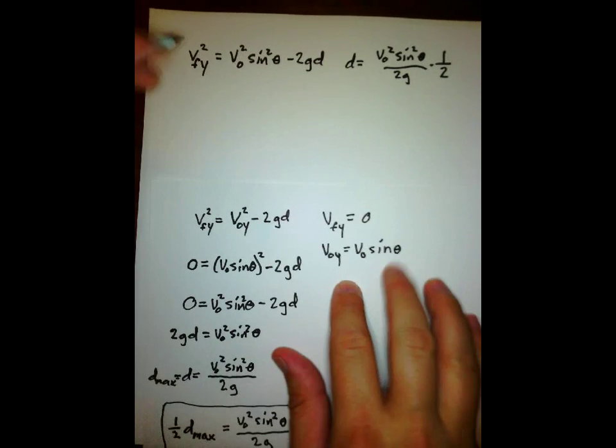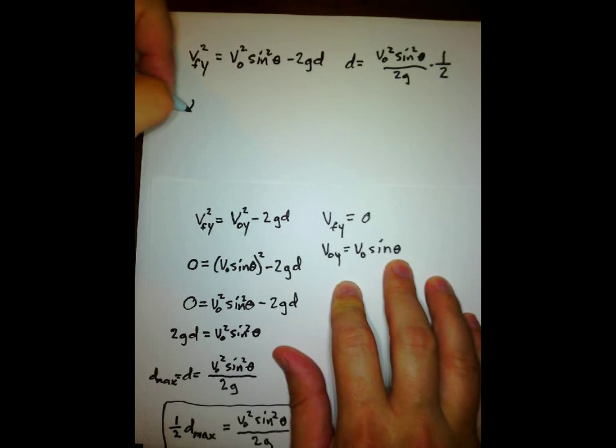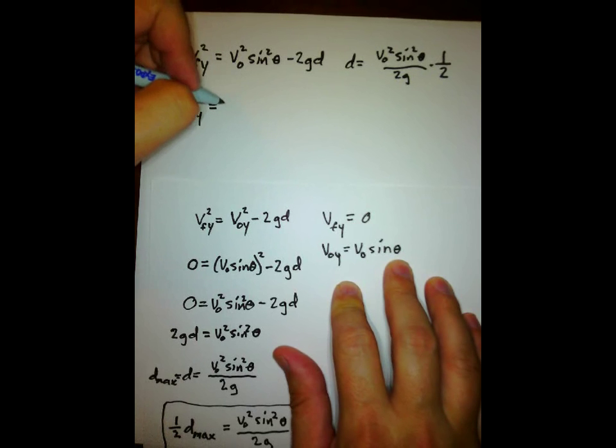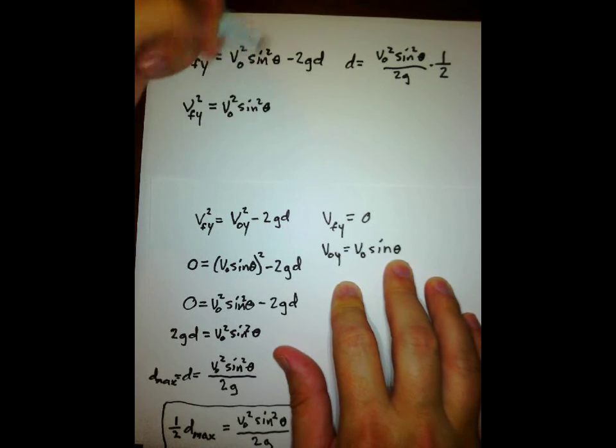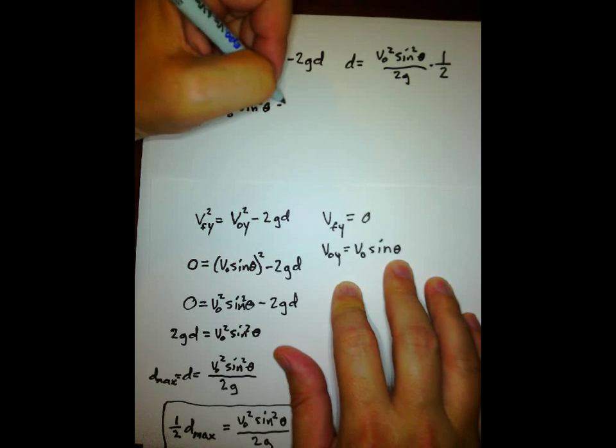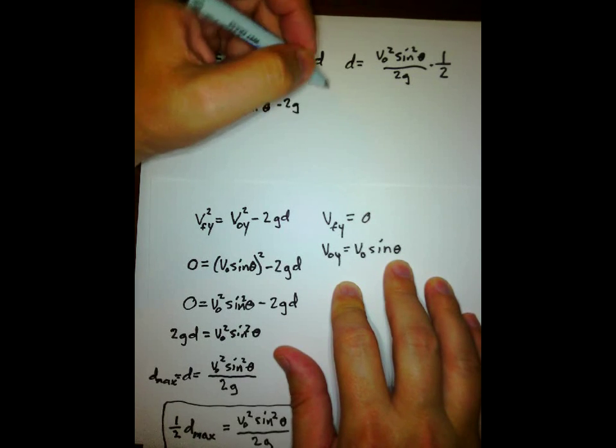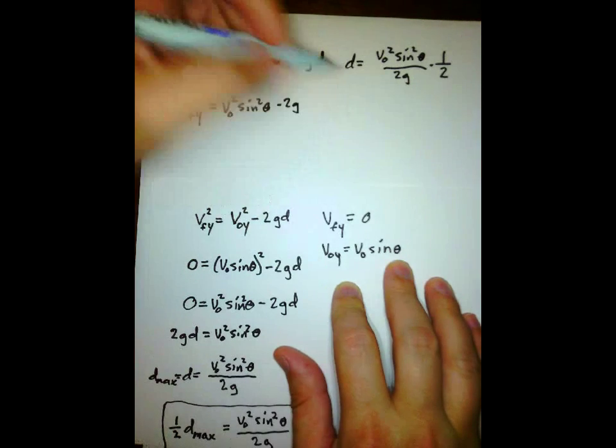Alright, so let me write this equation with this substituted in for d. Alright, so we're going to have v final y squared equals v initial, or v naught squared sine squared theta minus 2g times d. Well, here's d.